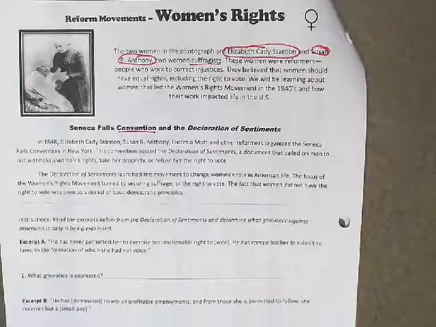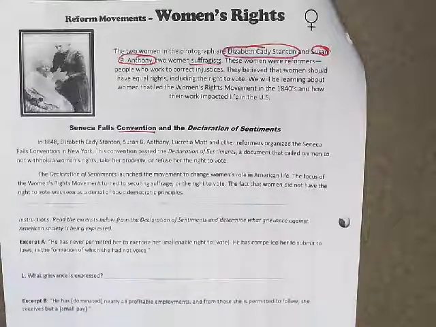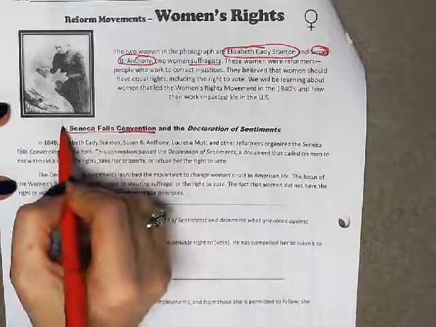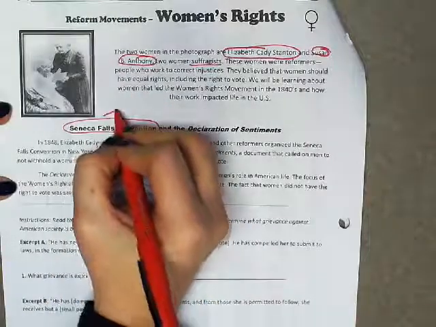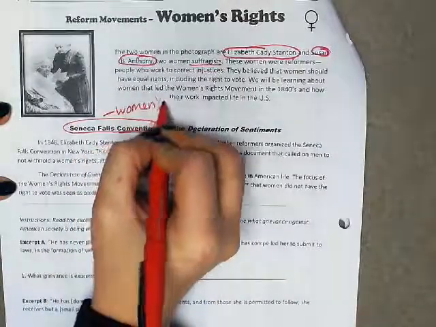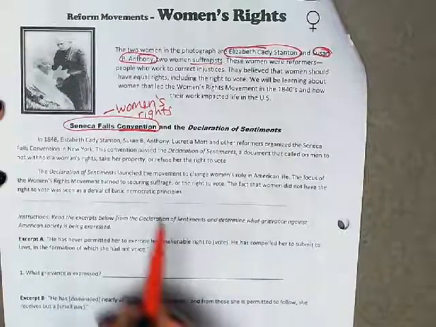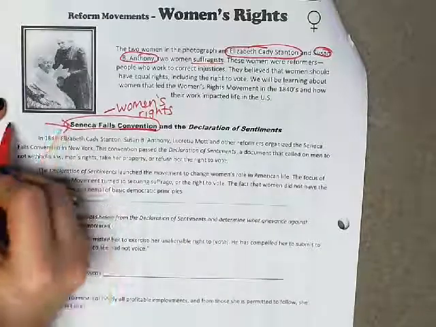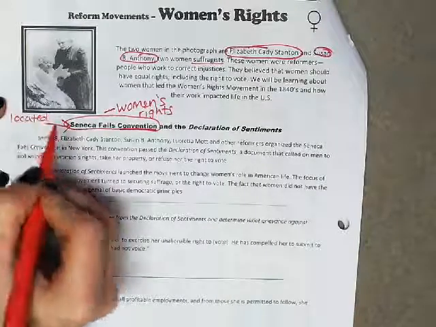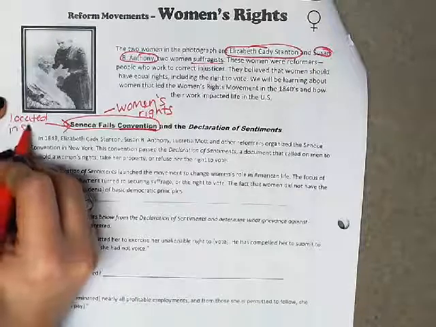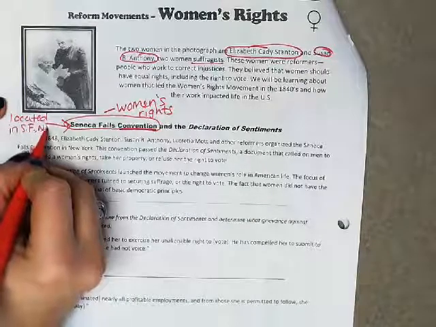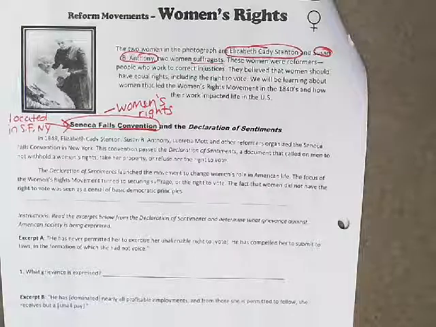A convention is somewhere people go with similar interests. So they're going to go to this, and they're going to see things and hear things. It would be great if they named this the Women's Rights Convention, but they didn't. It's called the Seneca Falls Convention, and this is for women's rights. And why is it called the Seneca Falls Convention? Well, it was located in Seneca Falls, and that's actually in New York. So they call it Seneca Falls Convention because that's where it was located.